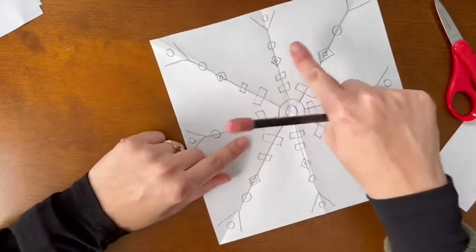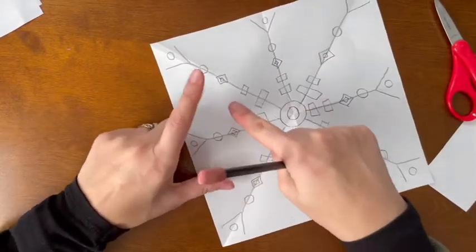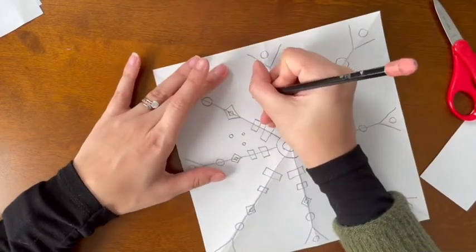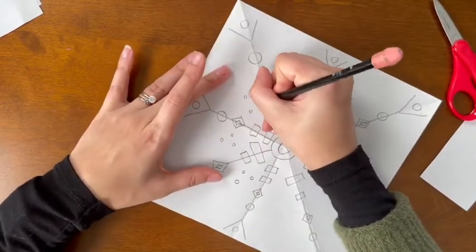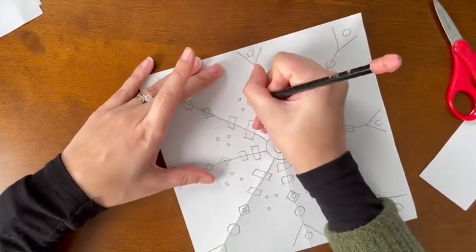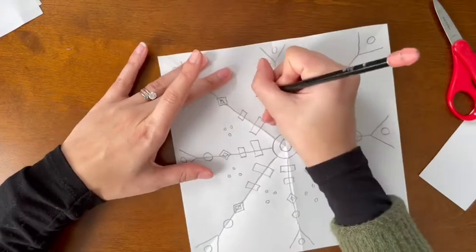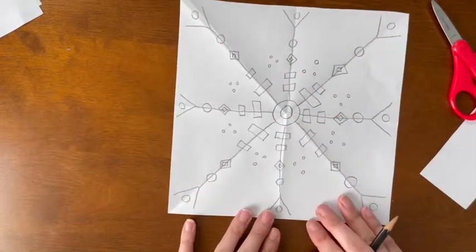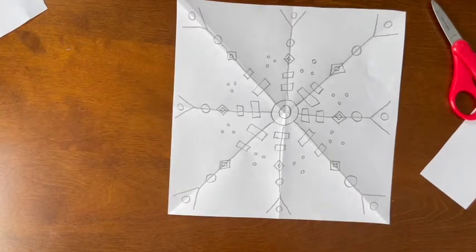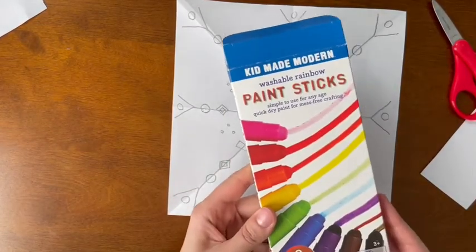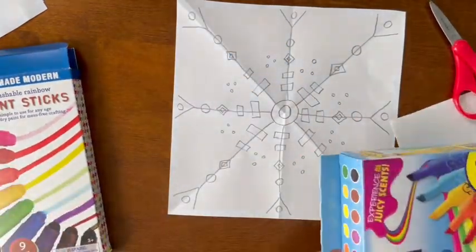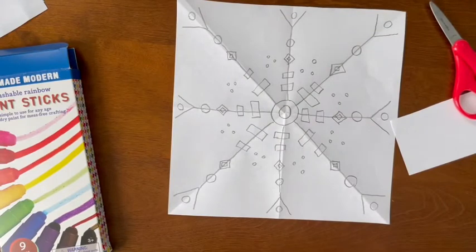I'm also going to add some designs between the lines. I'm going to add color. Since my paper's white, I'm just going to use my markers, and I also got these paint sticks for Christmas, so I'm going to use those on the bigger areas. The markers I'm going to use in the smaller areas.